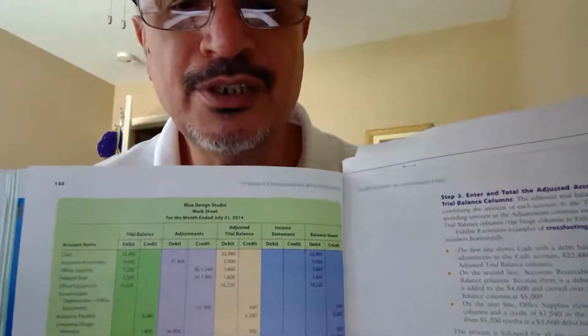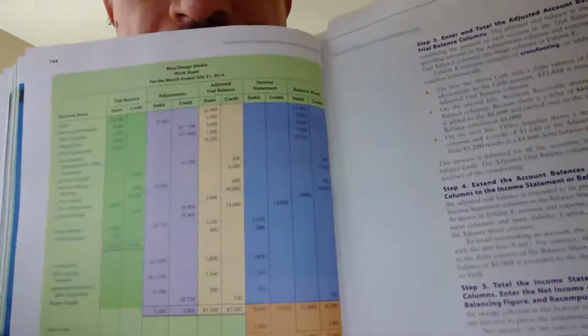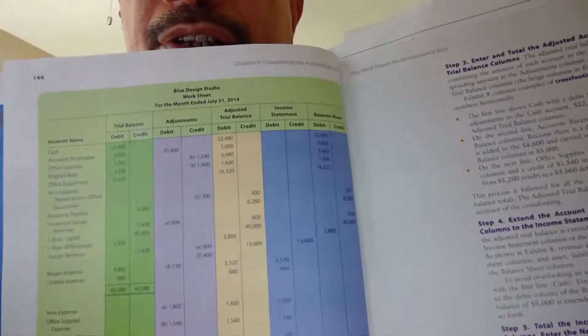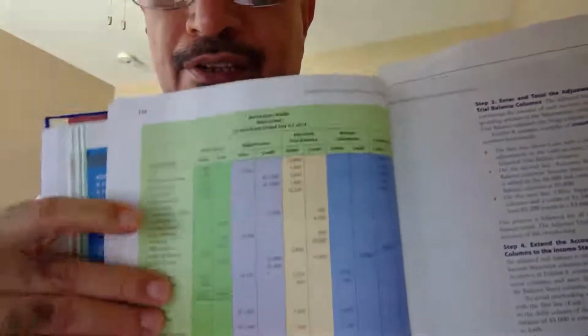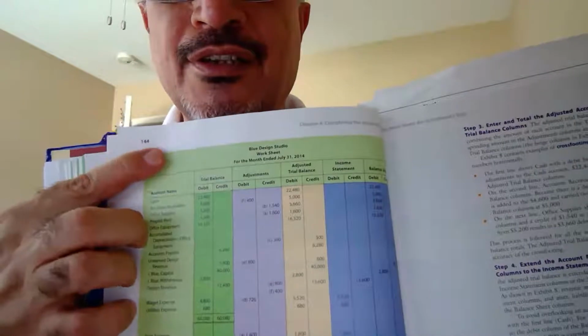On page 144 of your textbook, this is a worksheet.